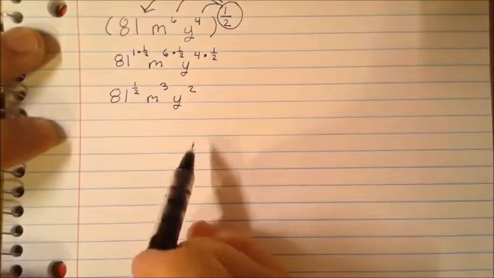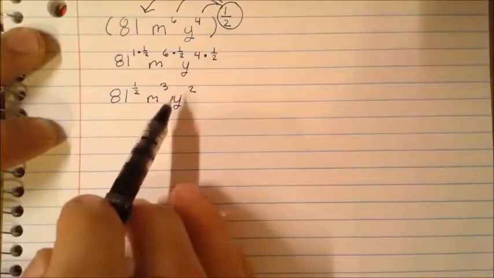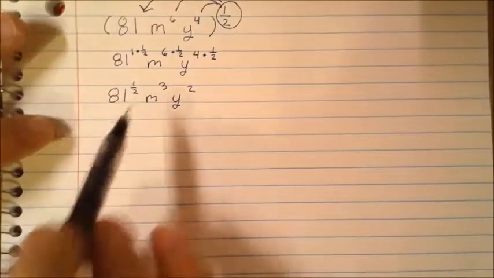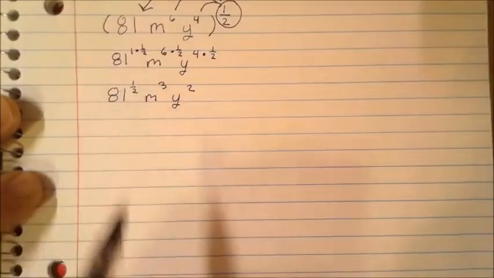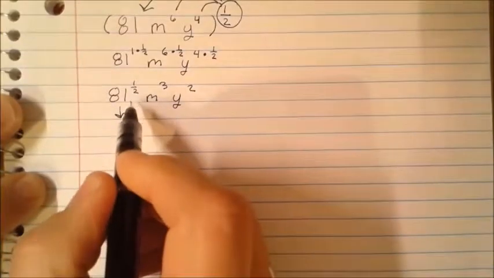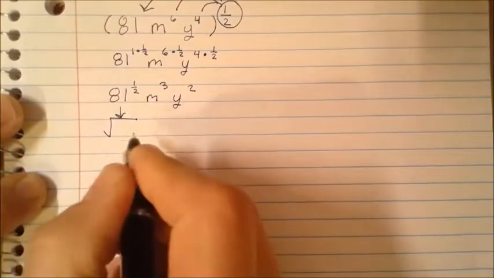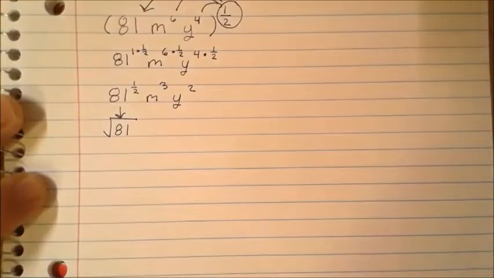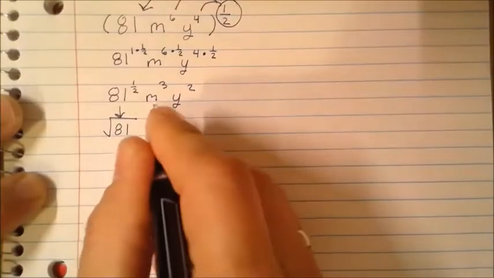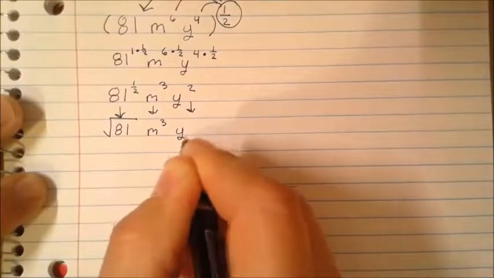So now that I have that, notice that I've eliminated 2 of the exponents right here, right? I got rid of that half because it's been distributed. So now let's look at the 81. So you may be looking at this now going, okay, so I still have this rational exponent for 81. When you have a rational exponent, if the power is 1/2, it's telling you what 2 numbers multiplied together give you 81. In other words, that power of 1/2 is just a radical with a radicand of 81. And you still have your m to the power of 3, and you still have your y to the power of 2.